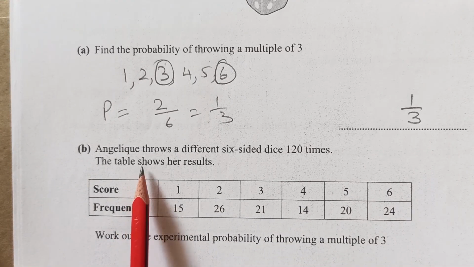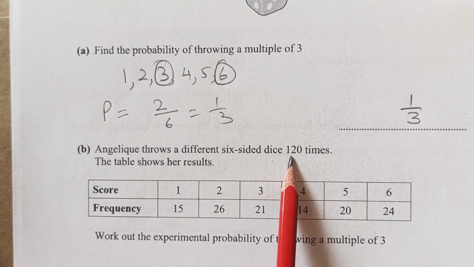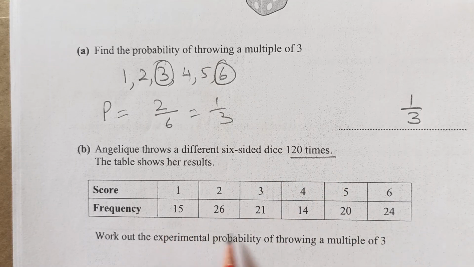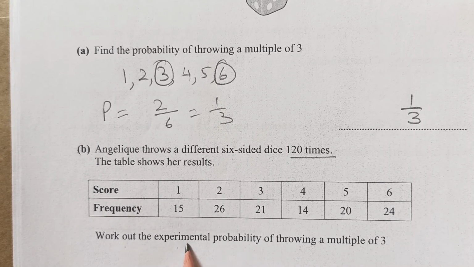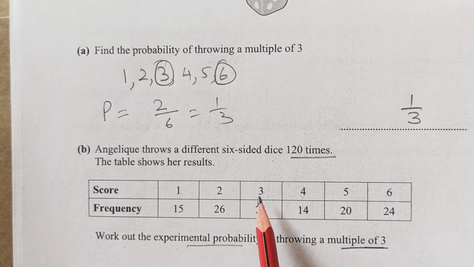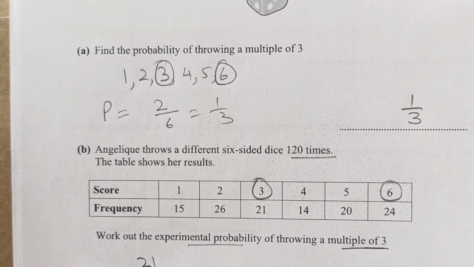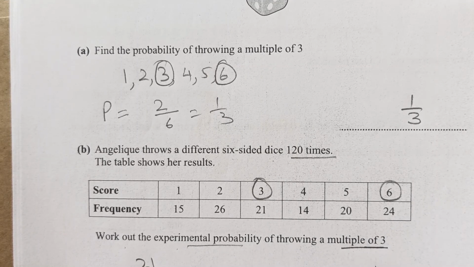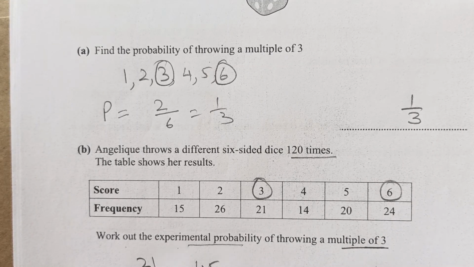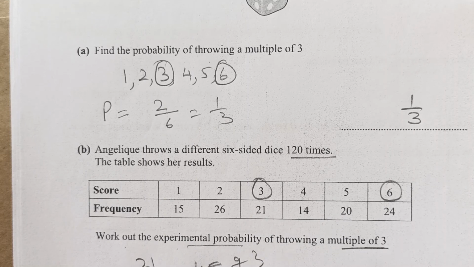Now Angelic throws a different 6-sided dice 120 times. So this is the score of 120 times. This table shows her results. Work out the experimental probability of throwing multiples of 3. Multiples of 3 are 3 and 6. So the probability is 21 plus 24, which is 45. So this is 45 out of 120. We can even simplify this: 5 times 9, 5 times 24, 3 times 3 over 8, so 3 over 8 is the final answer for this one.